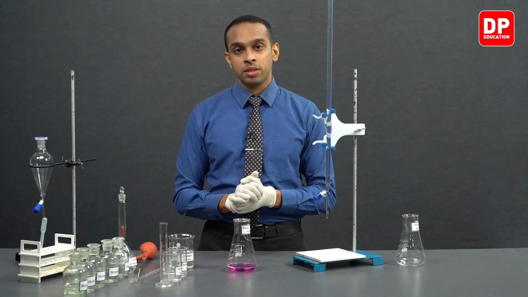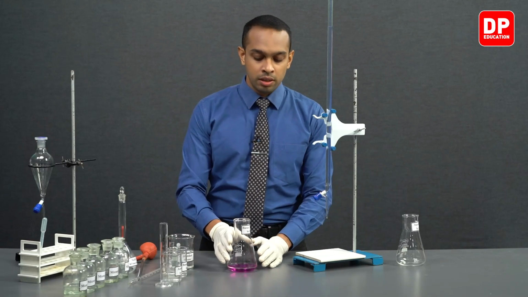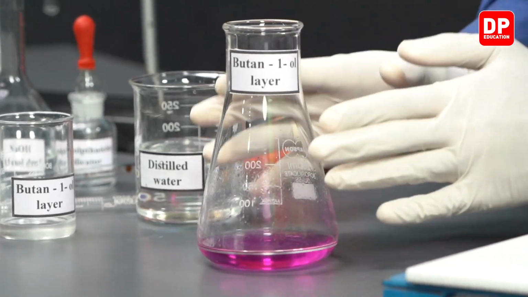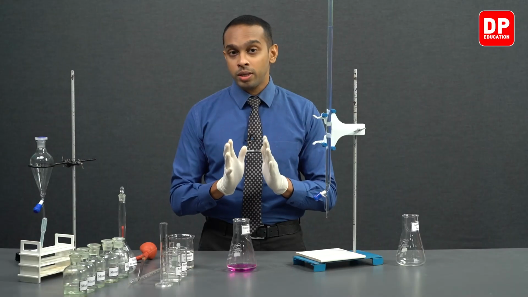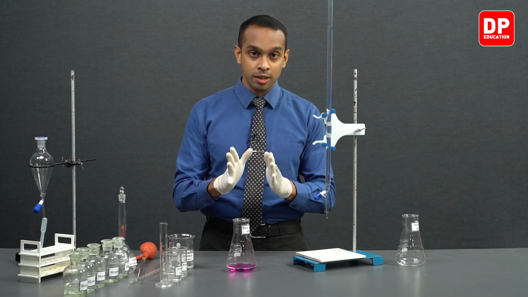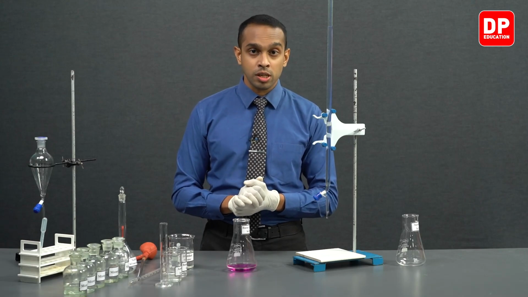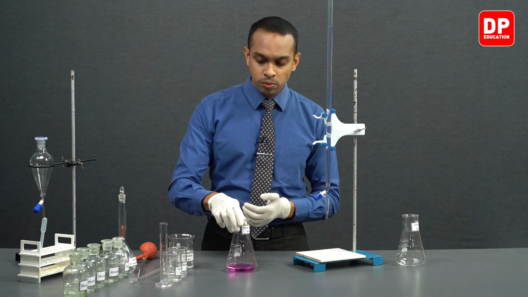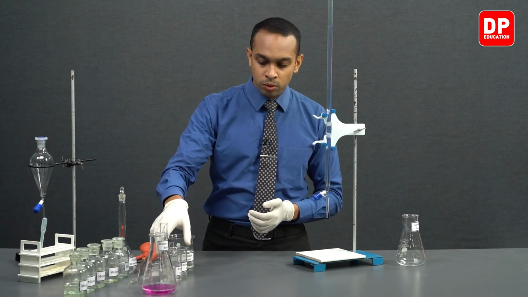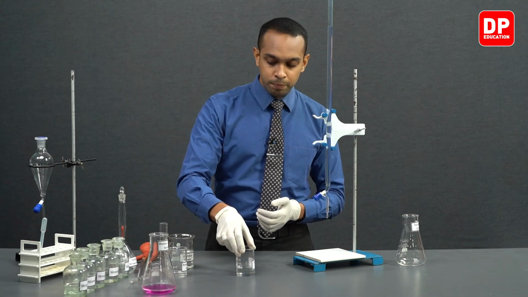Now students, we observed that to titrate the butan-1-ol layer that we took into this titration flask, 8.7 milliliters of 0.5 moles per decimeter cube concentrated sodium hydroxide was spent. So now let's keep that aside, and we can move on to our aqueous layer.